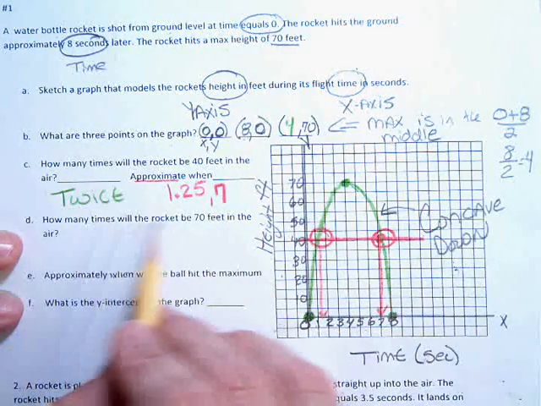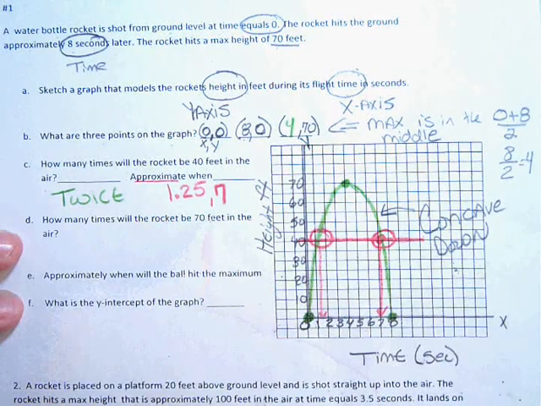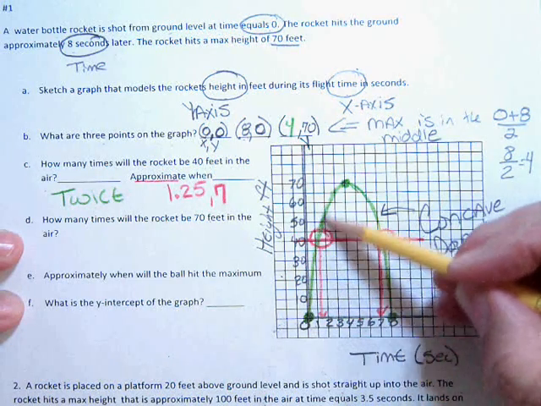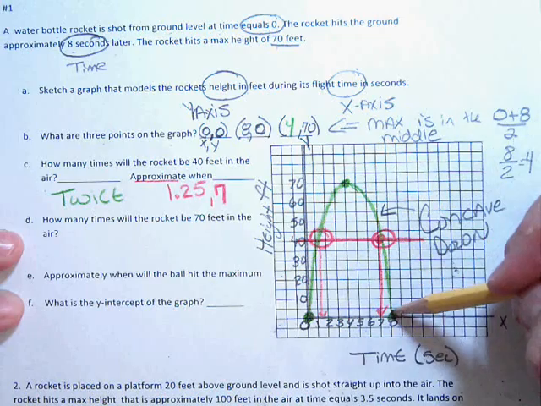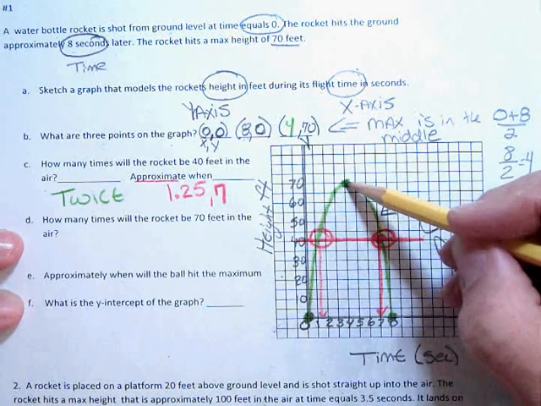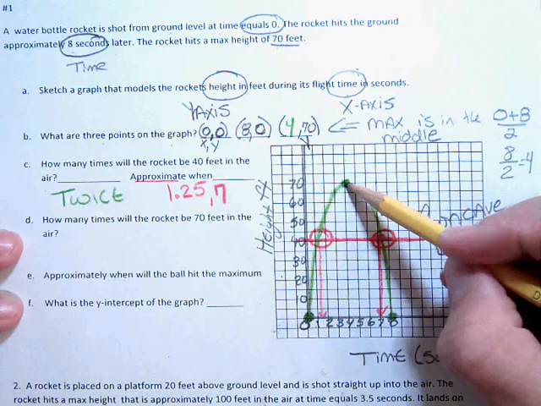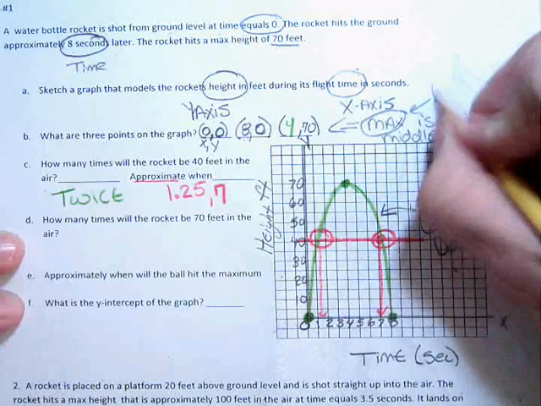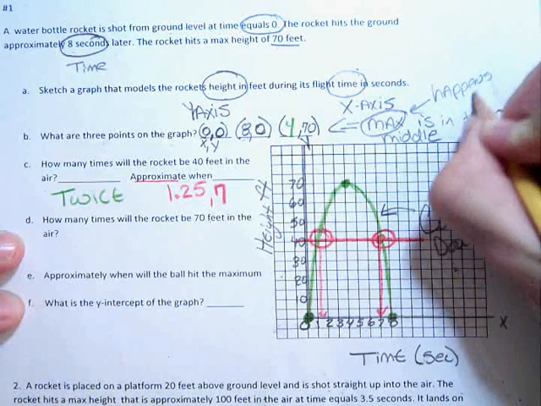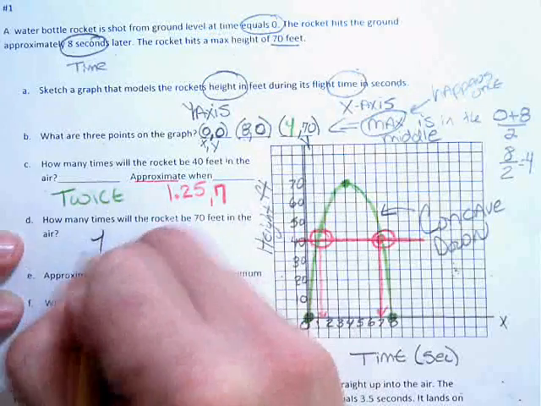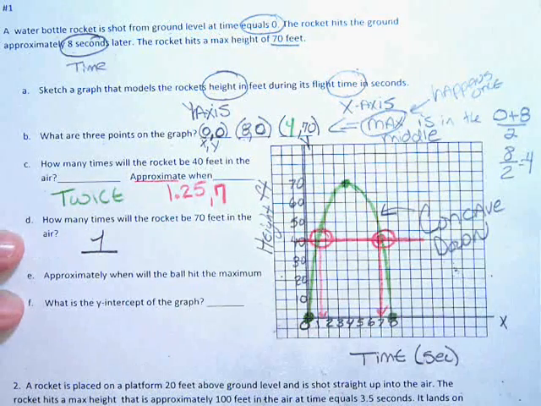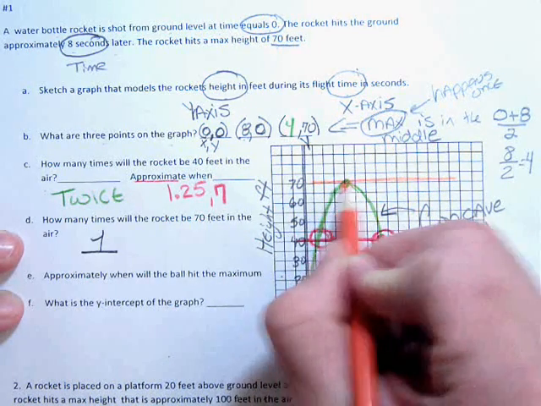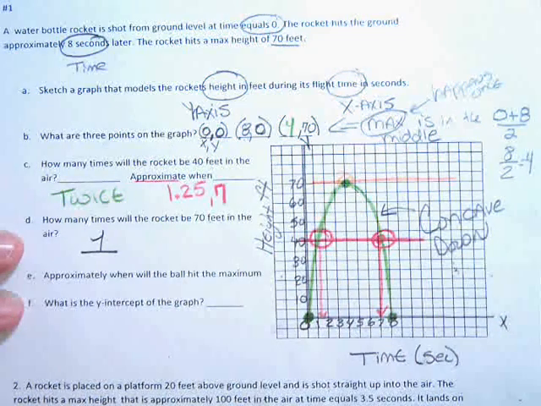So let's go to the next question. How many times will the rocket be 70 feet in the air? Well, if we follow our graph, we start at 0, and we work all the way up to 70 feet, and then back down. Is there a chance for it to hit 70 twice in this case? No. We should only hit 70 once because it is the max, and the max only happens once. I'm going to put that right there. You can also see that if we were to draw a line across 70, it only comes in contact with that parabola the one time.